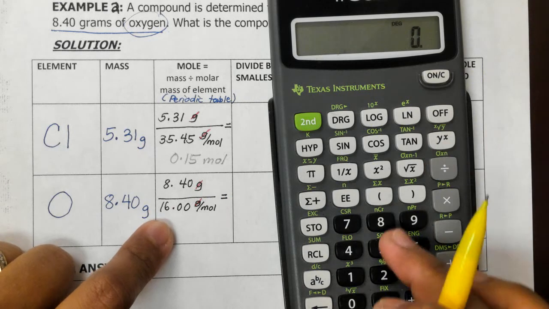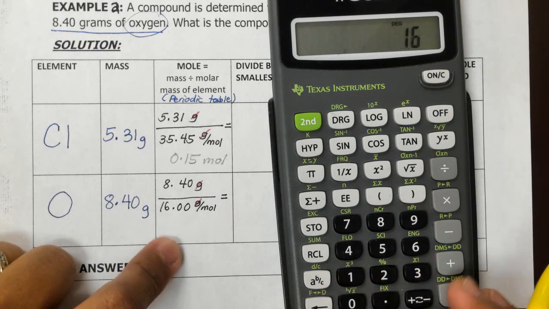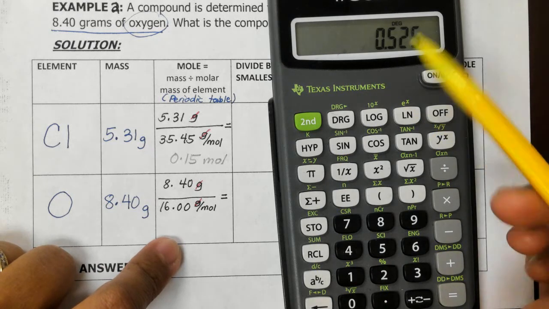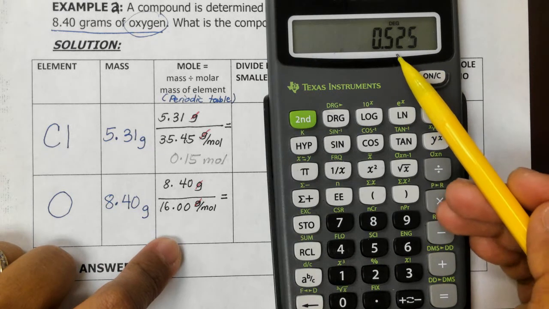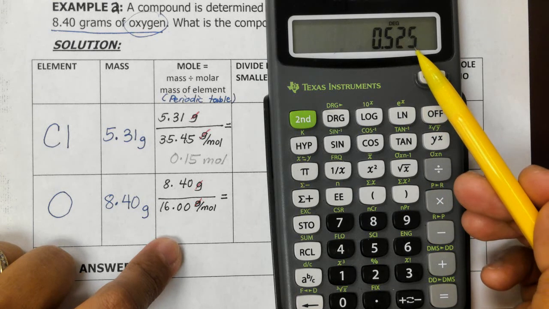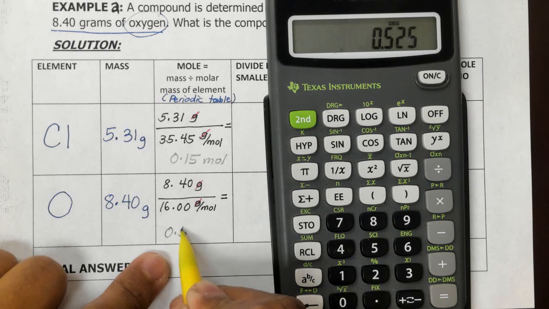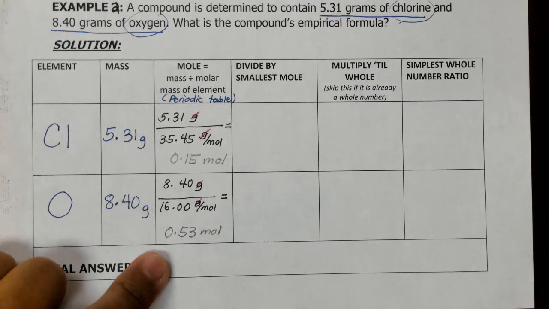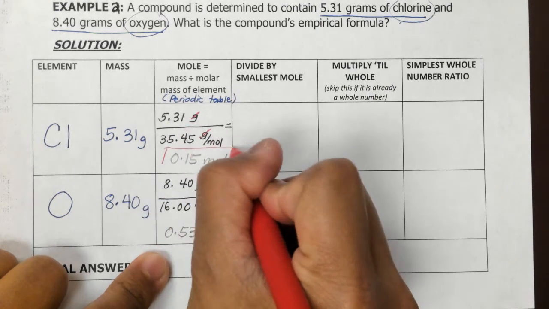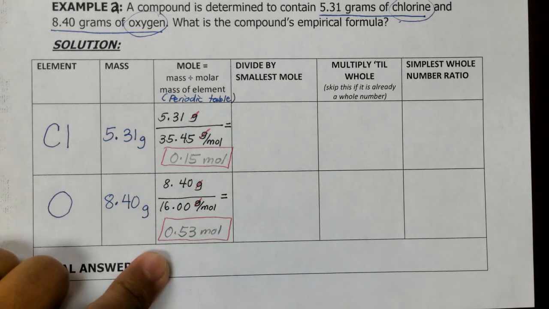The second one, that's 8.40 divided by 16. That's going to be 0.525, in which if we pick the first two decimal places, the 2 will become a 3 because it's followed by a 5. So that's going to become 0.53 mole. So let me just box the final mole answers to emphasize them because we're going to need them in the next column.